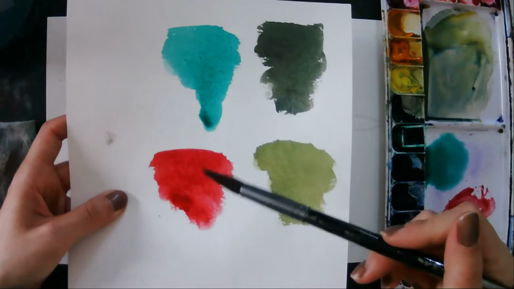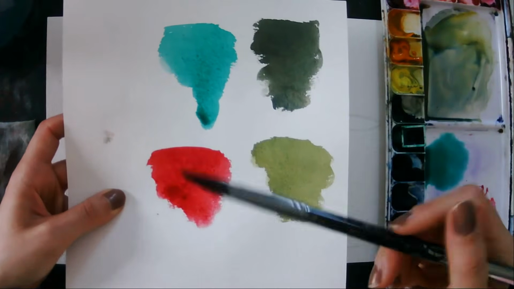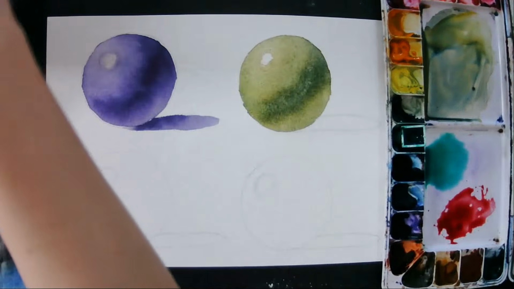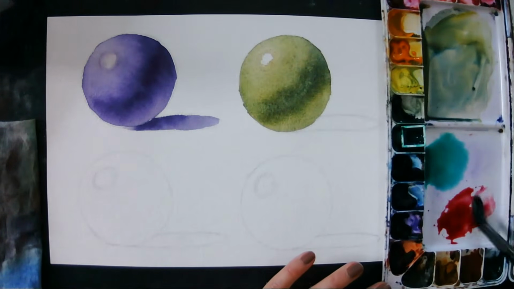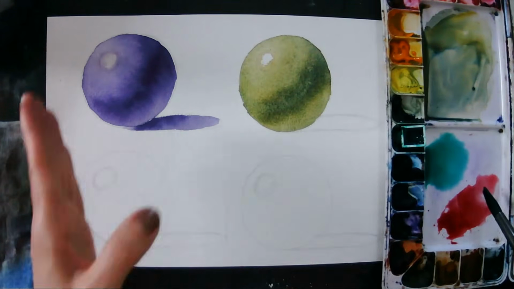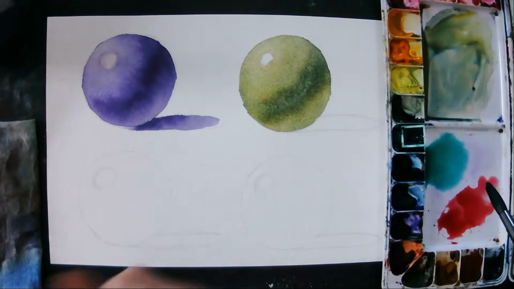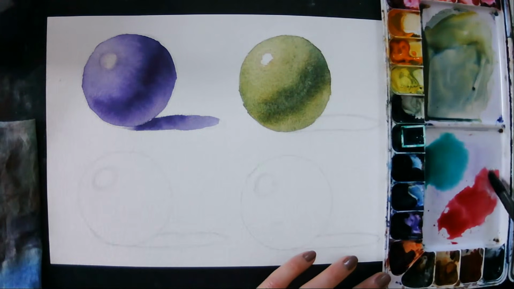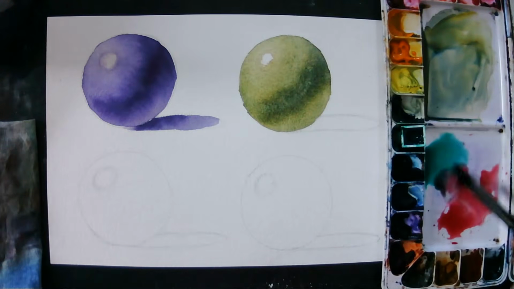I'm going to mix these two together, and let's just say I want to make my sphere red, okay? So I'm going to start with a watered down red. It's really the same technique that I'm using to paint these spheres. It's just different colors and mixtures that I'm using. But I'm going to start with a very watered down red. And then as I move into my darker values, I bring in more and more green.